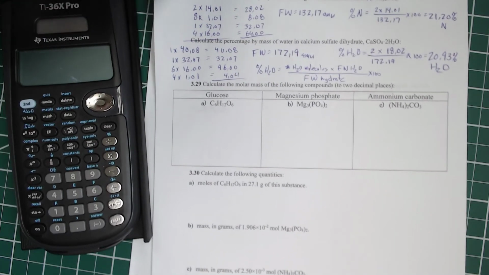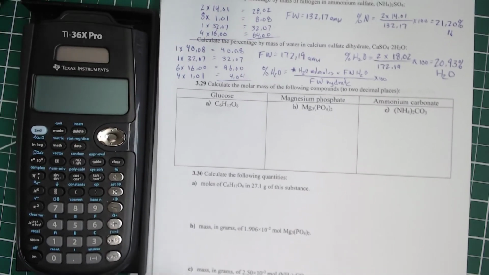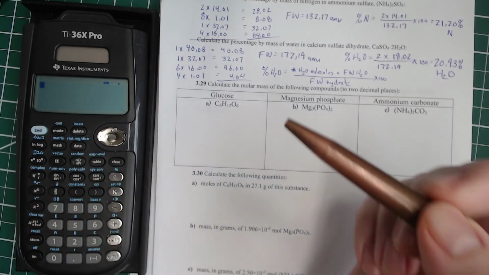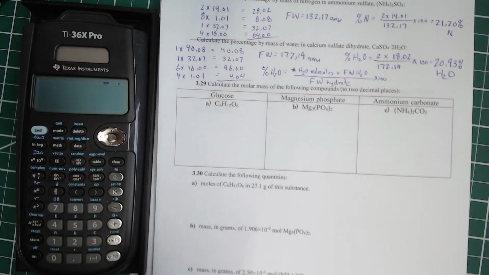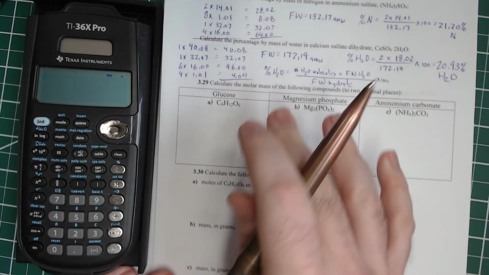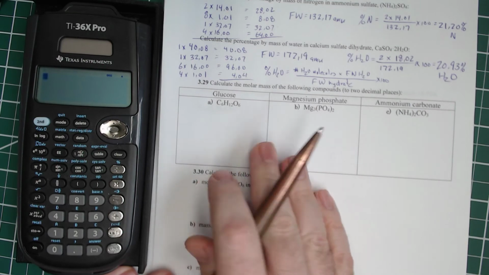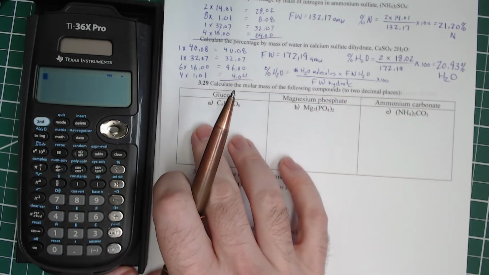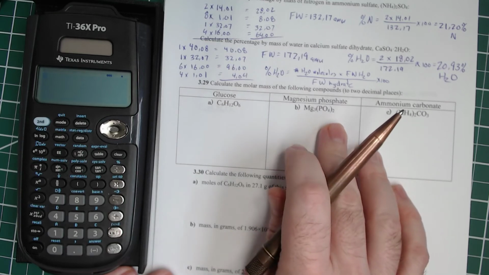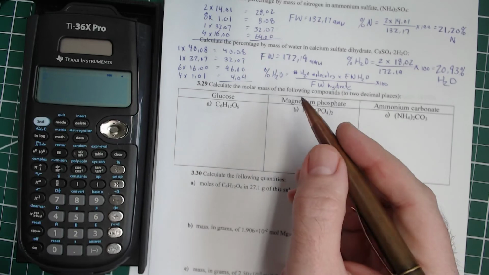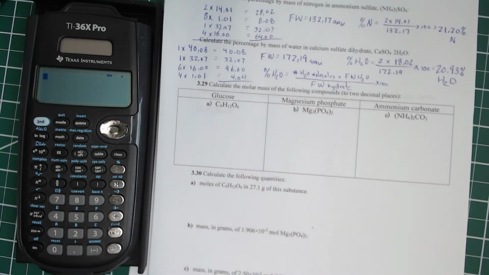Here we are, number 29 in class. Clear out that last calculation. All right, so I would pause the video at this point, attempt to do these on your own. Again, go out to the hundredths place, and then just watch the video, and you'll be able to follow along.